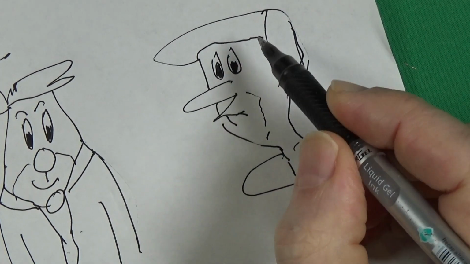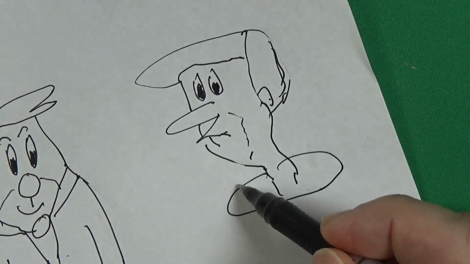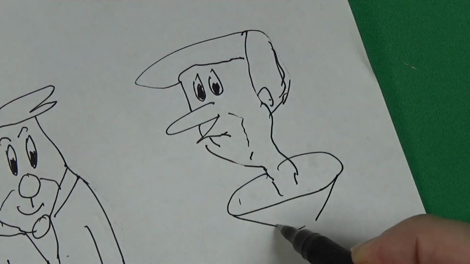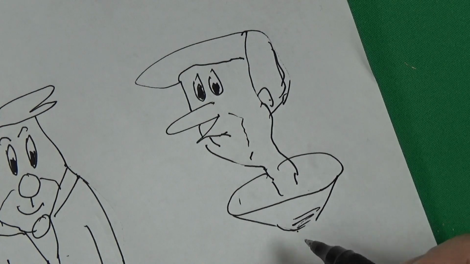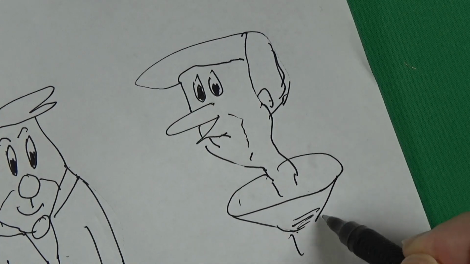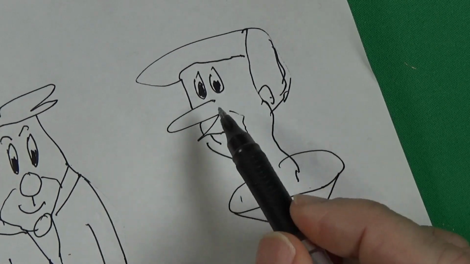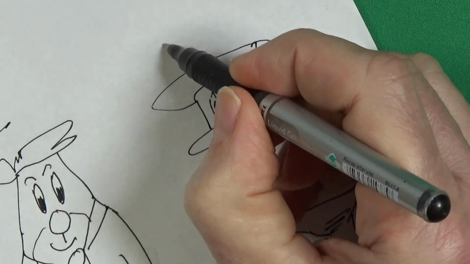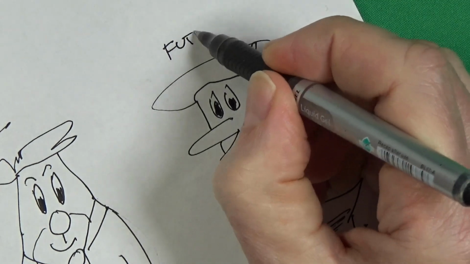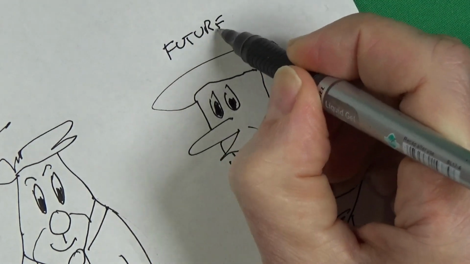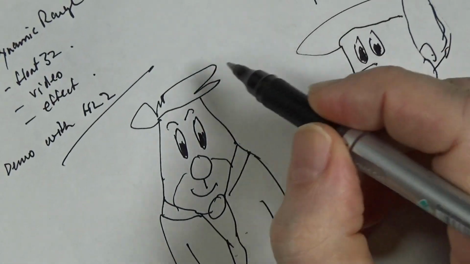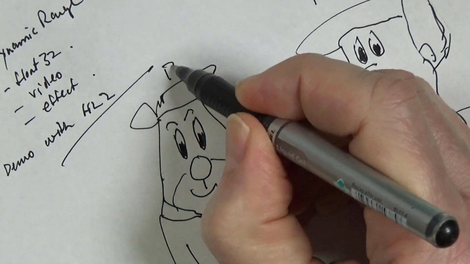Now, I'm looking at this, it's really crazy. I used to be able to do this properly, but I totally am out of it. George is the future, and Fred is the past.